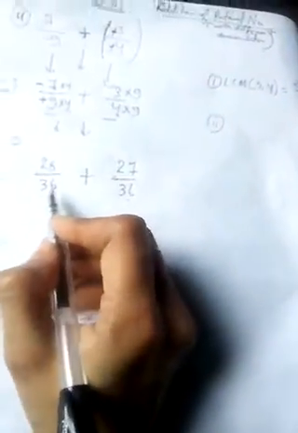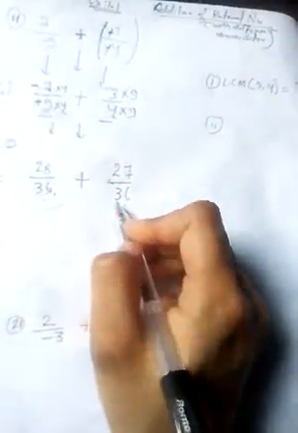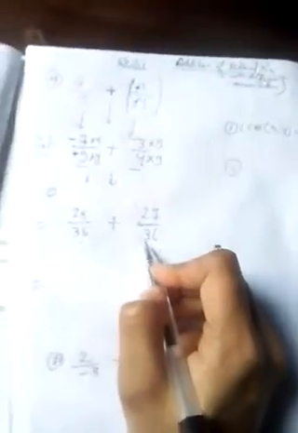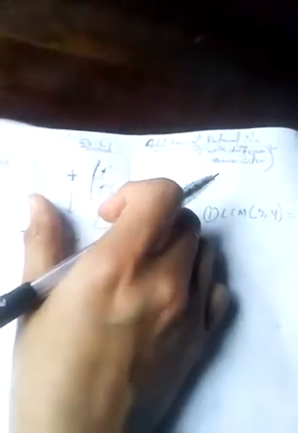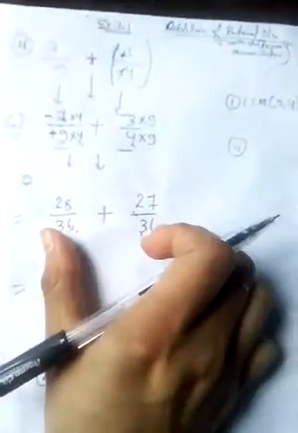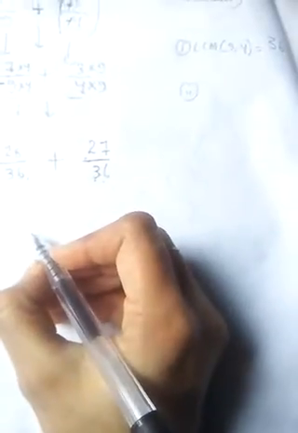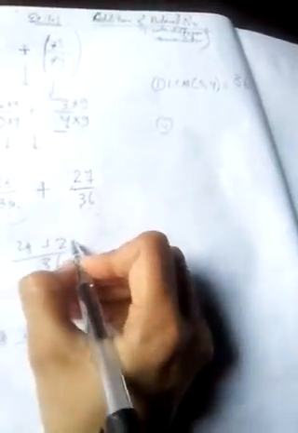Now here see, we will get the same denominator. So the first step is the main funda of this question, case 2, where we have different denominators and we will solve in such a way that we get the same denominator. Now we will have the same denominator like in case 1, so we will solve it in the same way that we solved case 1. 36 I'm writing, that is 36, and 28 plus 27.